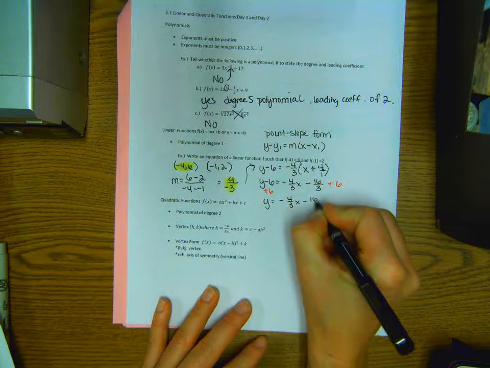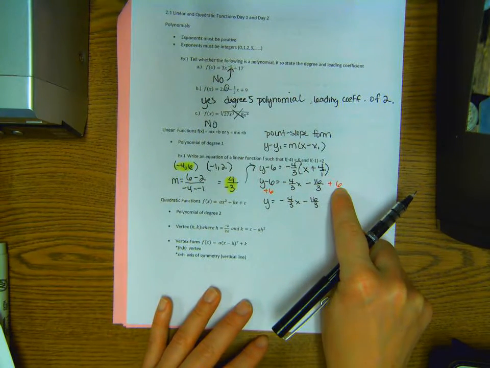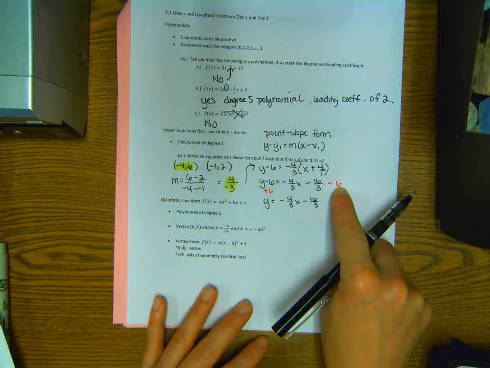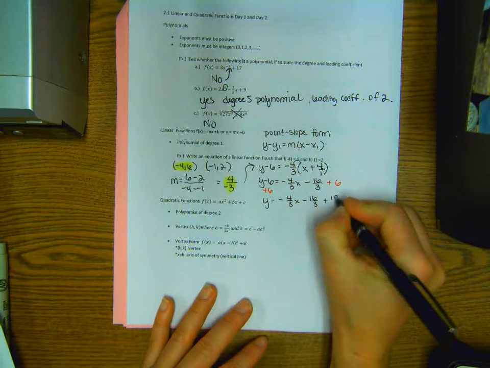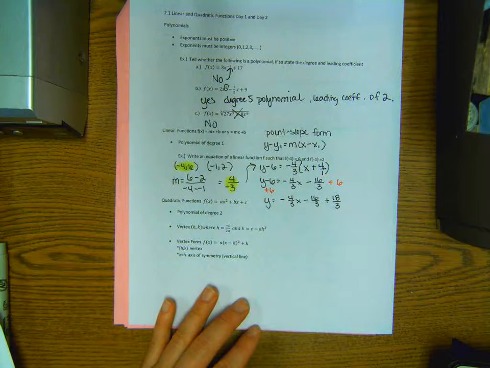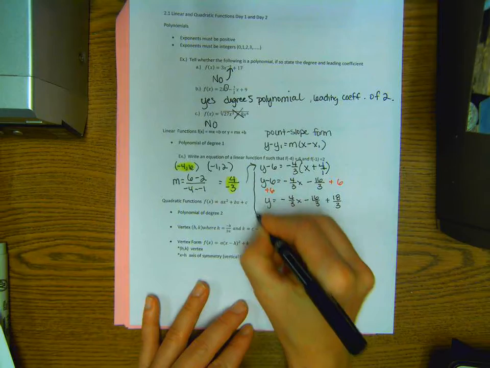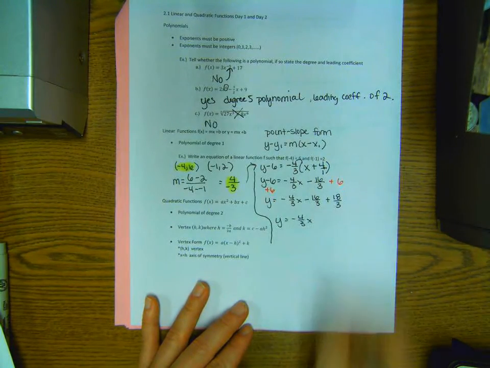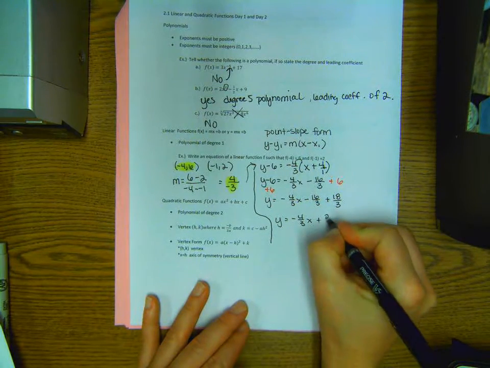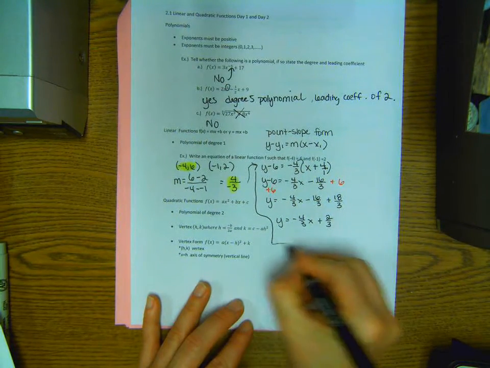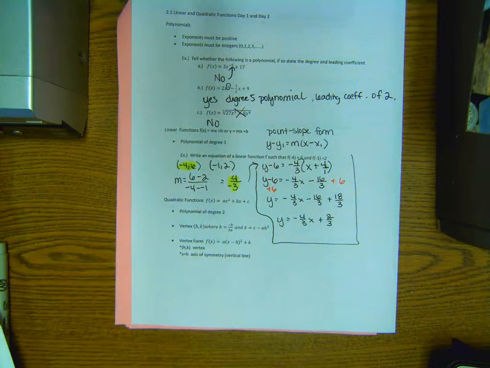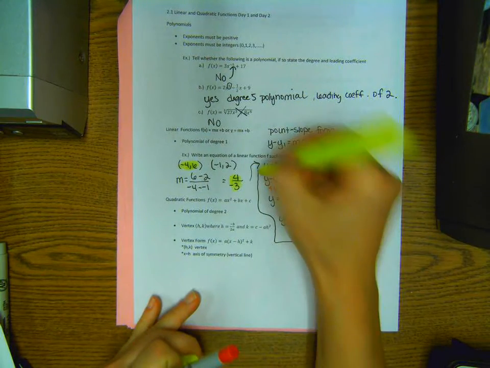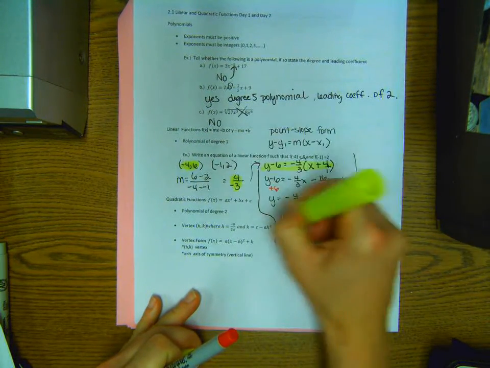I'm going to multiply 6 by 3 over 3 on top and bottom to get plus 18/3. Negative 16/3 plus 18/3 is plus 2/3. So this would be its point slope form. This would be its slope intercept form.